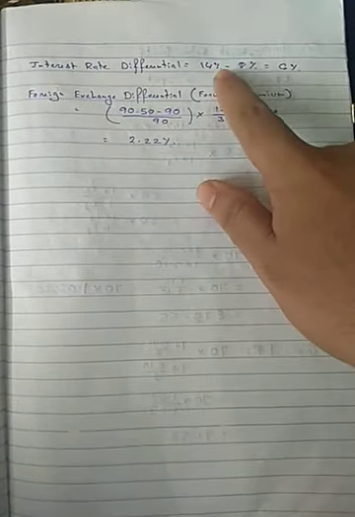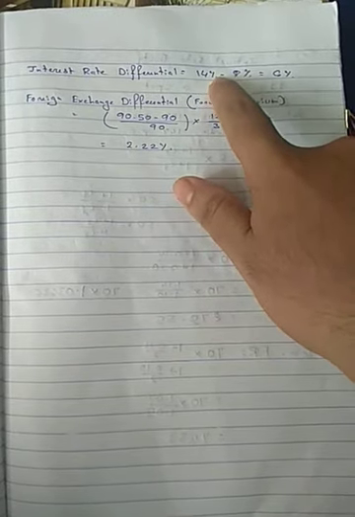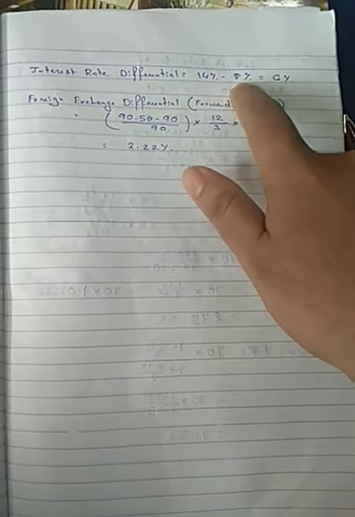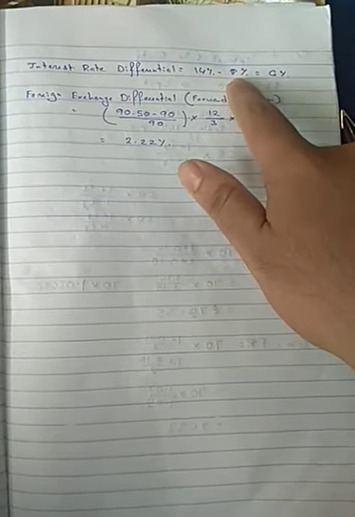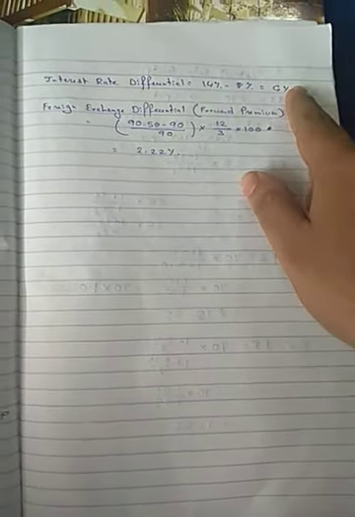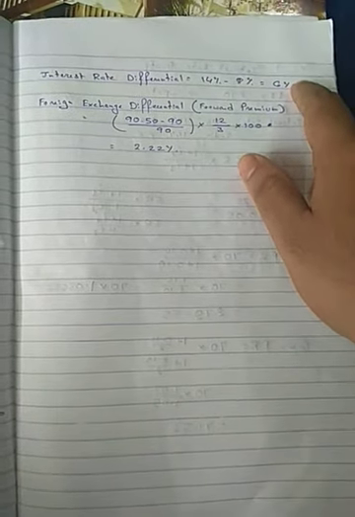Now here you can see the interest rate differential is, as I told you earlier, 14%, that is the annualized interest rate of India, minus 8%, that is the annualized interest rate of UK. So 14 minus 8%, that is 6%. So the interest rate differential is 6%.